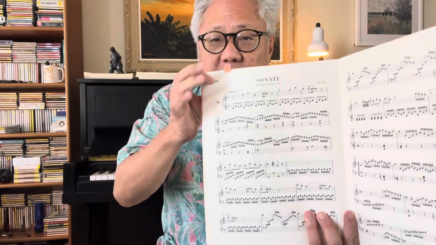Even though the nominal key signature, which is the thing we all see going down the left side of the page, is telling you one thing, the truth is you're modulating into different keys. So that's an important part to understand.